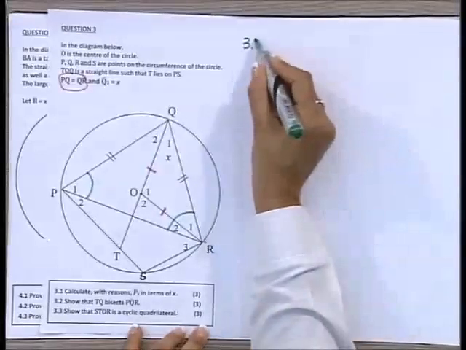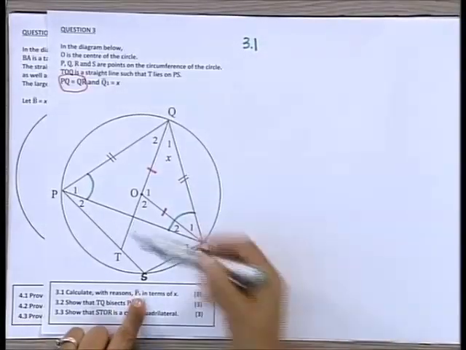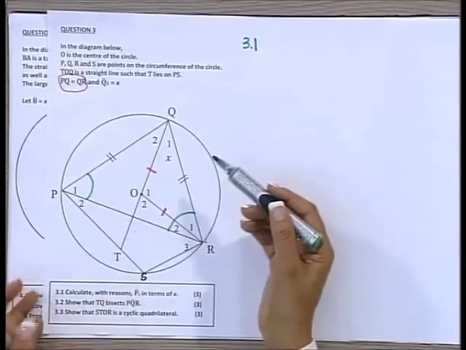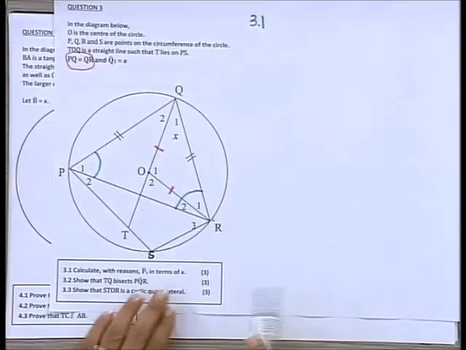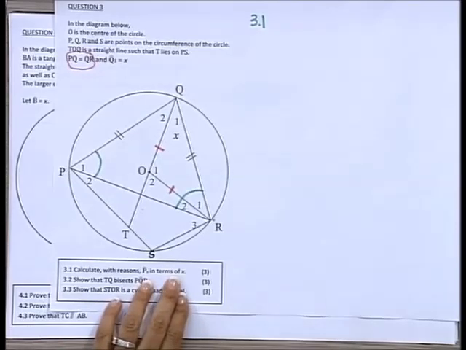Let's see what the first question asks us to do. It says that I have to calculate P1 in terms of x. Now, I think we all know what in terms of x means. In terms of x means what? My answer must have an x in it.